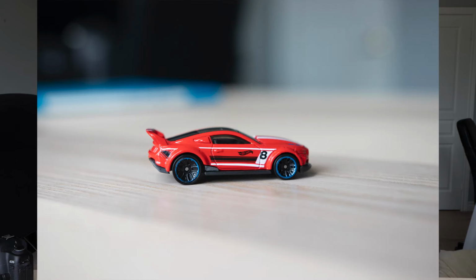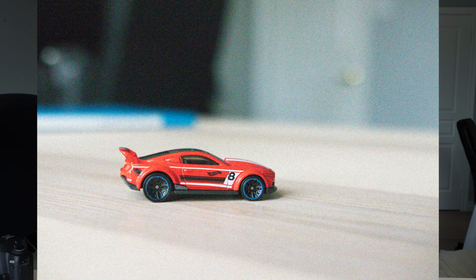If you look at the picture of this little Mustang Hot Wheels car, for example, taken at 100 ISO, you'll see there's virtually no grain at all, and it looks like a completely normal photo. But then raised to 6400 ISO, you'll notice there's a lot of grain in the photo.